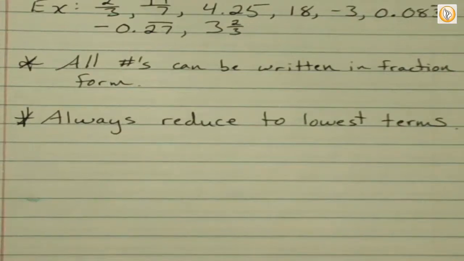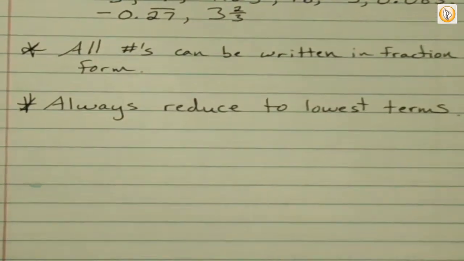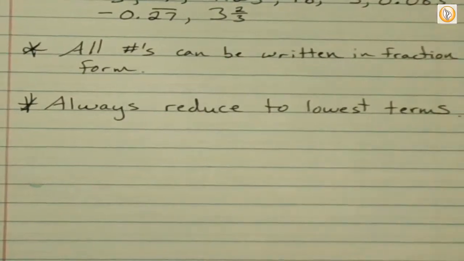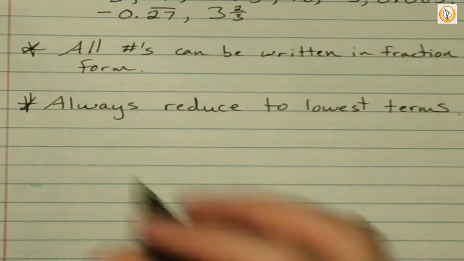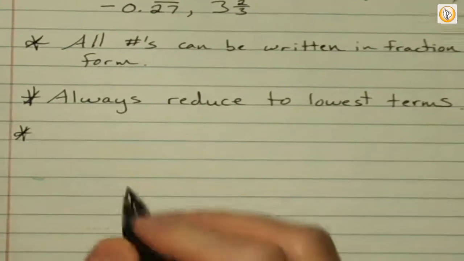And that truly is everyone's biggest problem, forgetting to reduce fractions. Even if it doesn't say in the directions to put in lowest terms, you always put fractions in lowest terms. Didn't they teach us that in 5th grade? Yes.